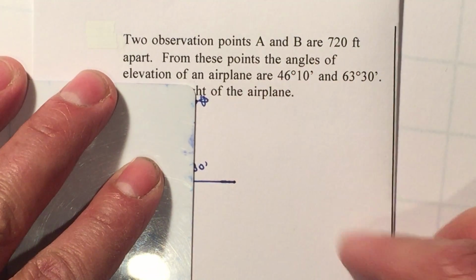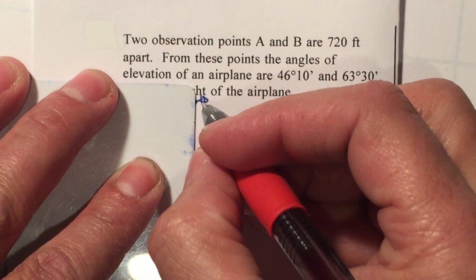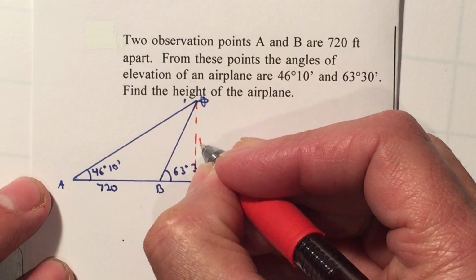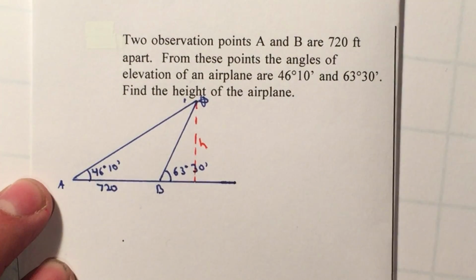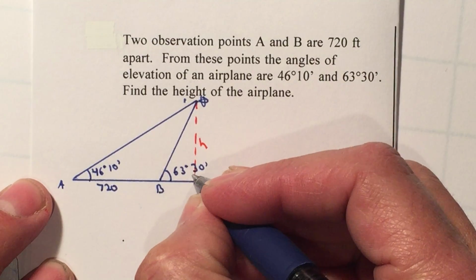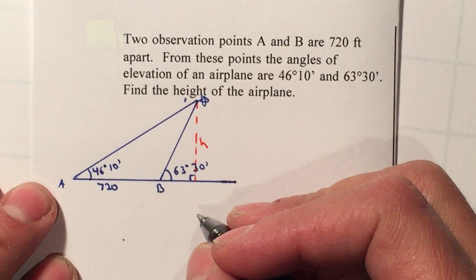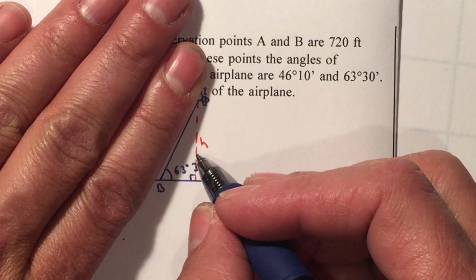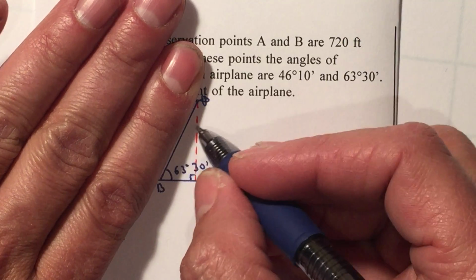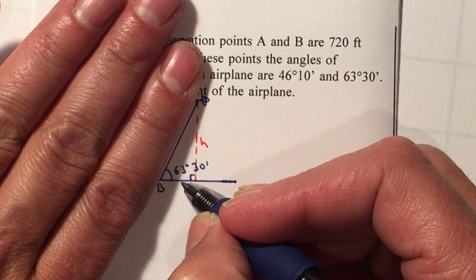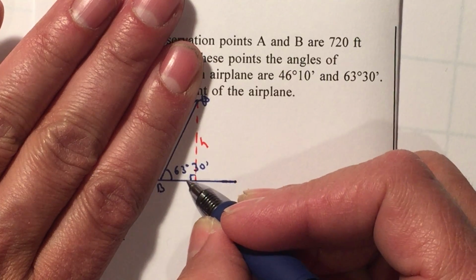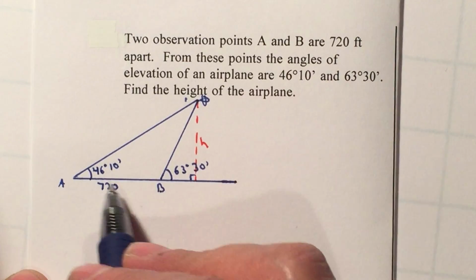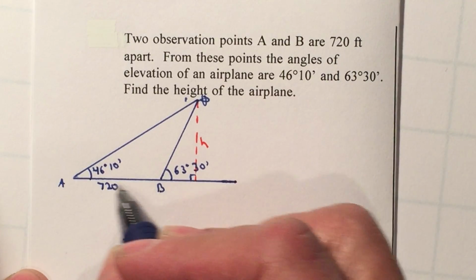Now, when you draw the height, it has to be perpendicular to the x-axis, or to the ground in this case. So that's what we're trying to find, h. And since we draw perpendicular to the x-axis, this is going to be a right angle. So therefore, we have a right triangle in here, but in order to be able to find the height, I need to be able to find either one of those two sides. So from there, I can use SOHCAHTOA since we have a right triangle. But the only thing that I know is that this is 720 from A and B.